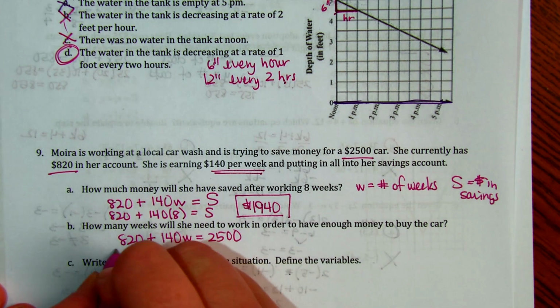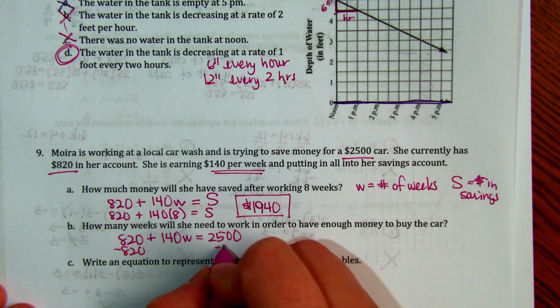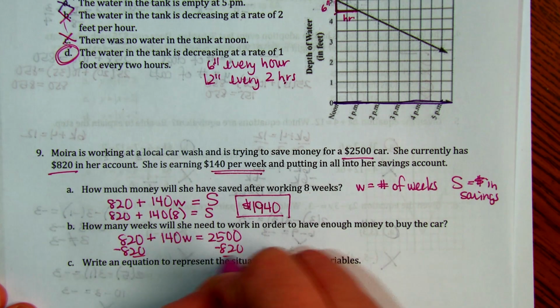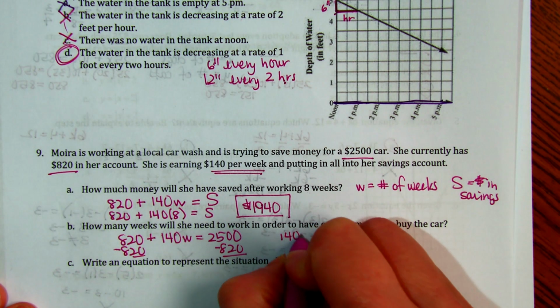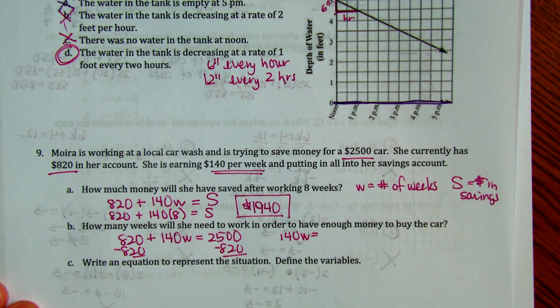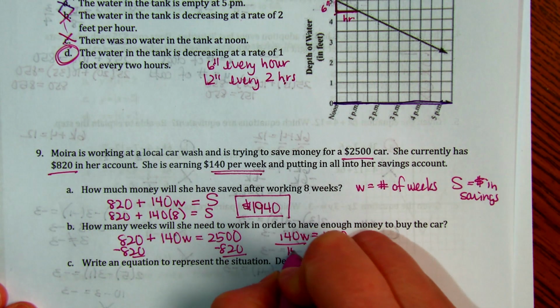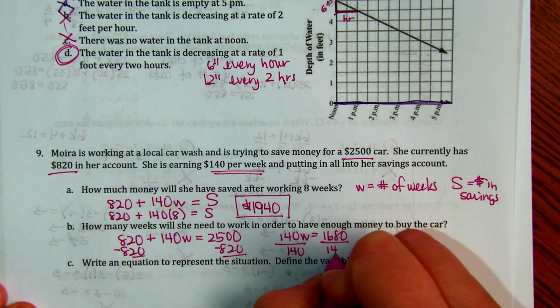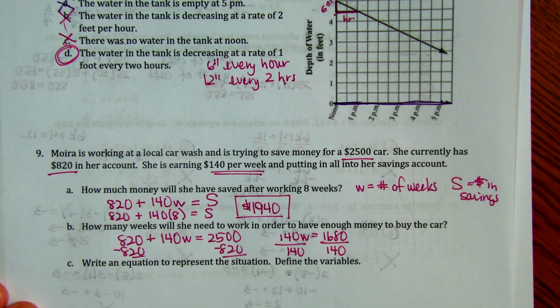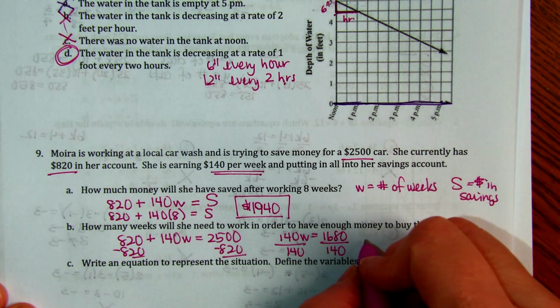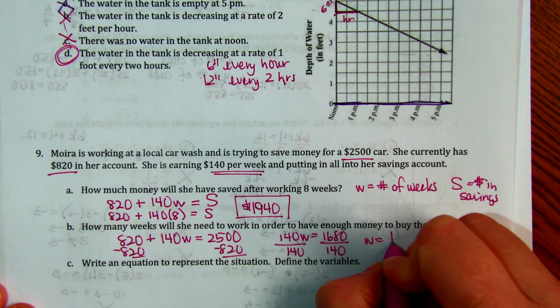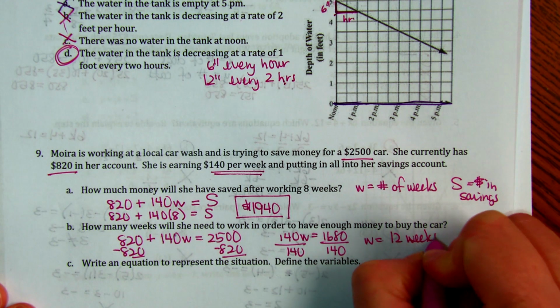We're going to subtract 820 from both sides. So 140W equals whatever 2,500 minus 820 is, which is 1,680. Divide both sides by 140 to determine the number of weeks. So she would need 12 weeks to save that money.